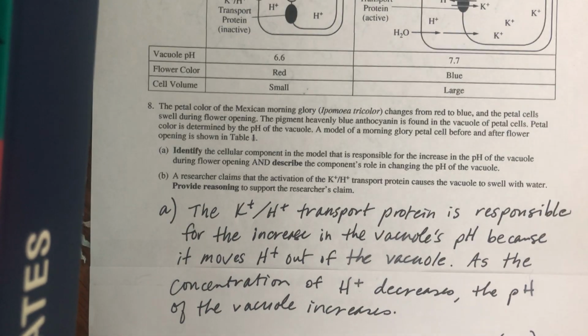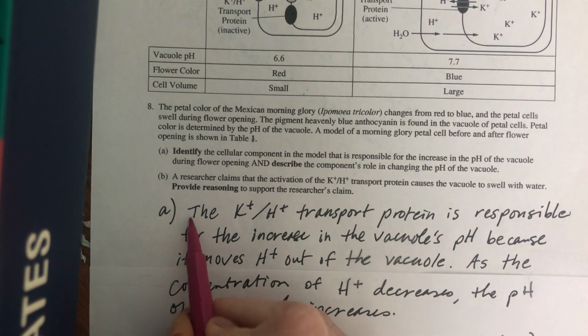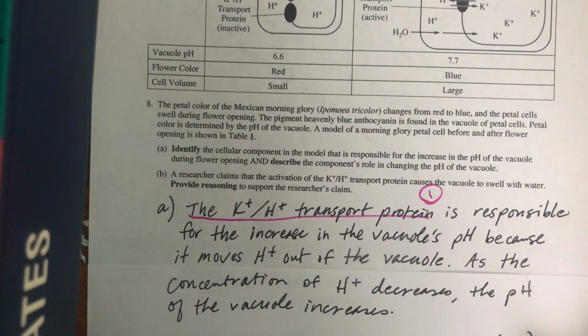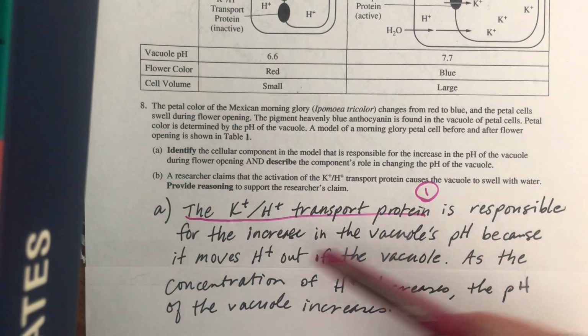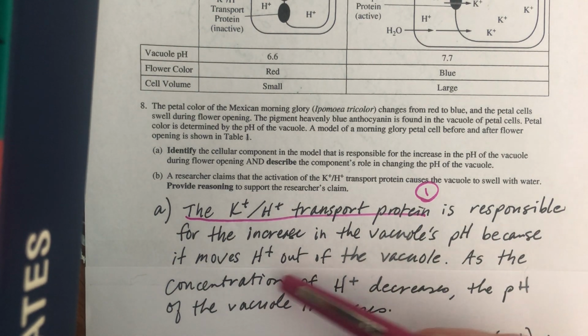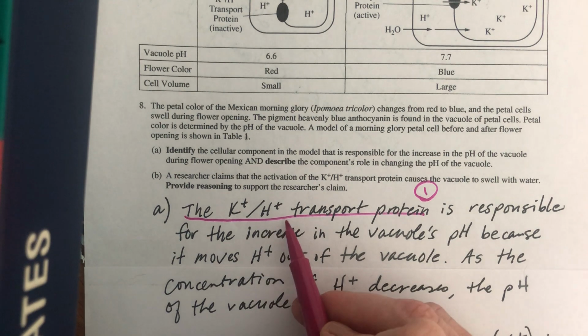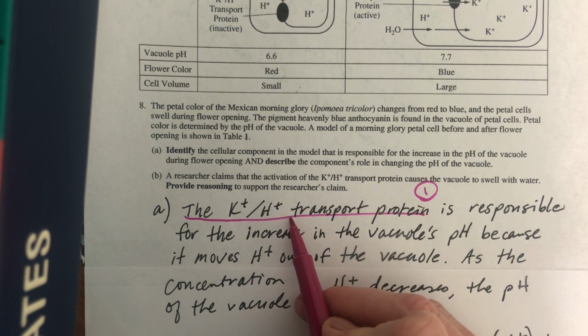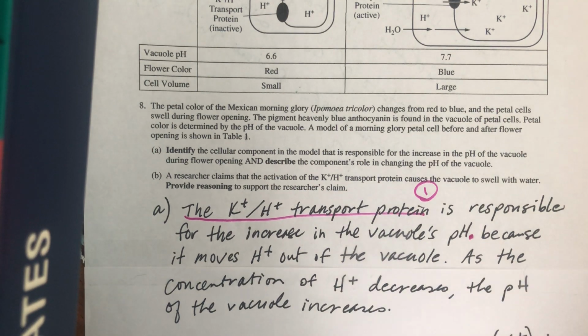Identify the cellular component. 1 point. You've got to put it in a complete sentence, so see, I'm getting better at that. It's responsible for the increase in the vacuole's pH because it moves hydrogen ions out of the vesicle. All you have to do is identify it, so you could put your period here if you wanted. I elaborated for the sake of reviewing with you that an increase in the concentration of H+ correlates to a decrease in pH. So the reverse would be true. If we decrease the concentration of H+, then the pH of the vacuole is going to increase.